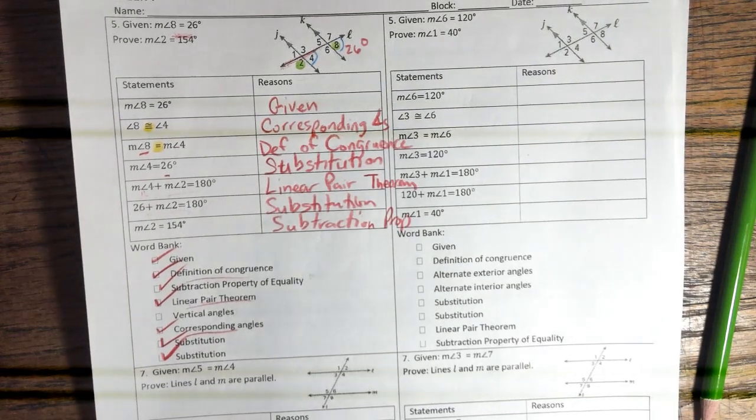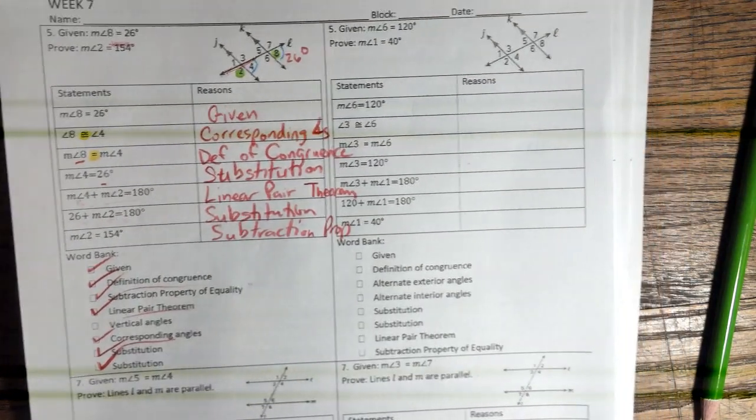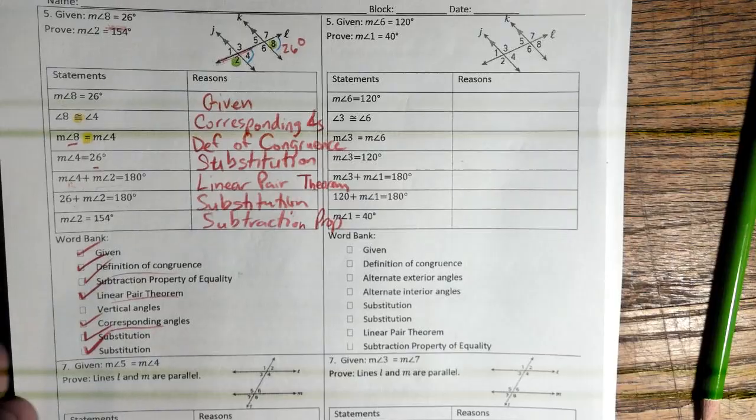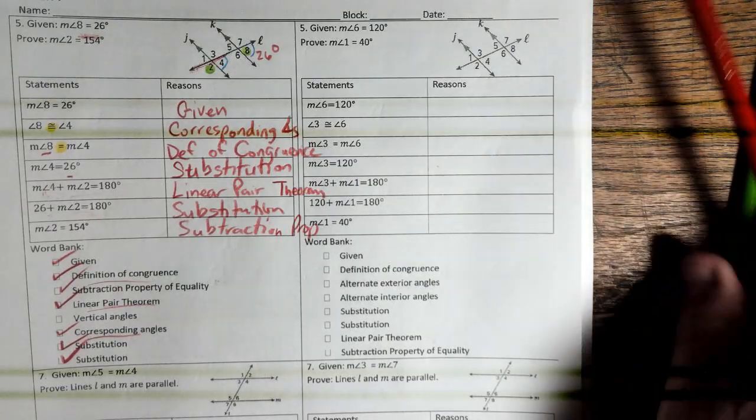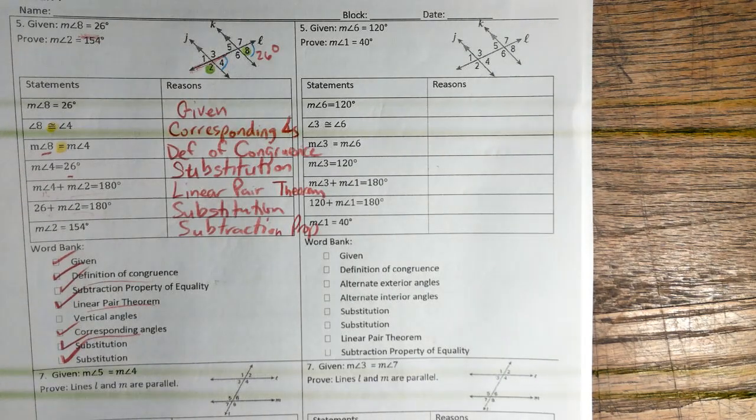Okay, number 5. Please pause the video right here. Try to work this proof yourself. I'm going to wait 3 seconds and continue. Actually, I'm going to take longer than 3 seconds because I'm trying to find a pen that writes better than these colored pencils. Okay, I give up. Colored pencils it is.